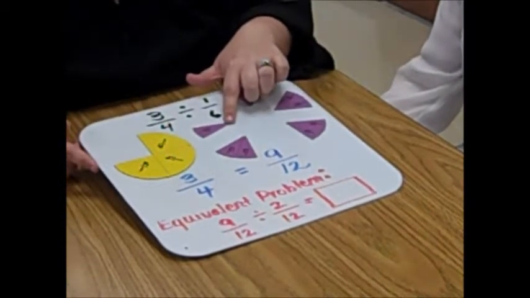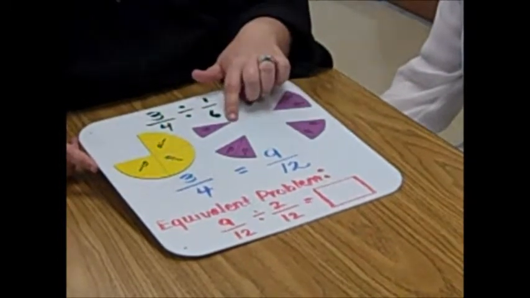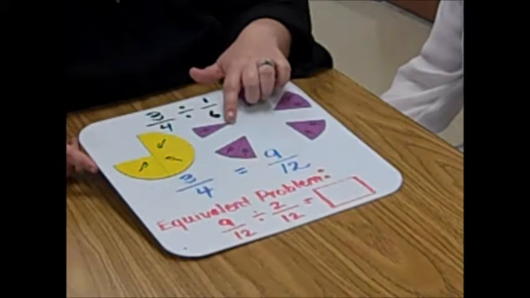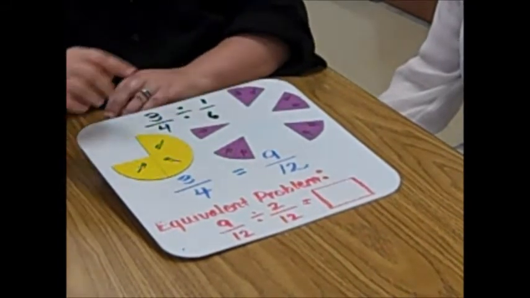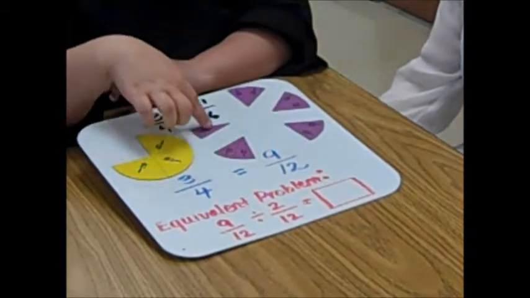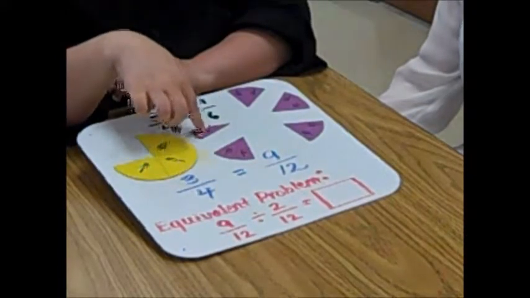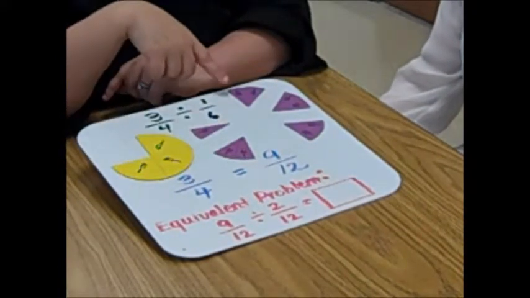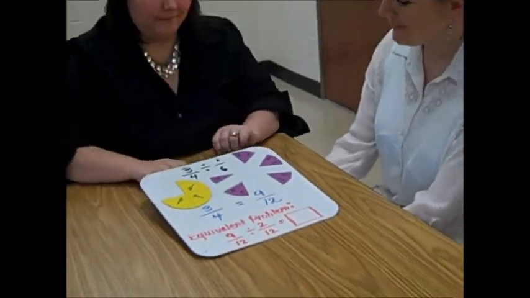A common misconception for kids is that the quotient would be 4 and 1/12. This is actually inaccurate because 1/12 would be of the whole circle. In this situation, we're looking at the groups. This is 1, 2, 3, 4. 1/12 is actually one part of the group. So this would actually be a half. So the quotient would be 4 and a half.